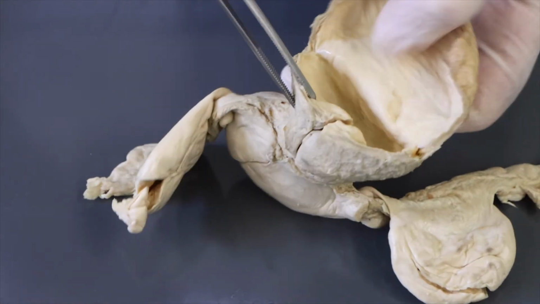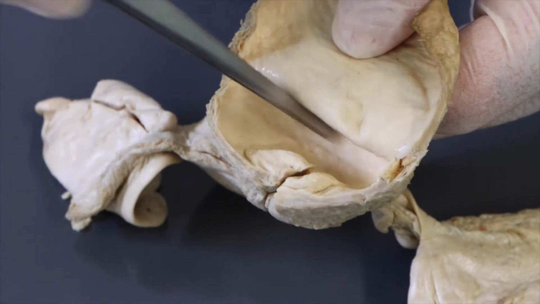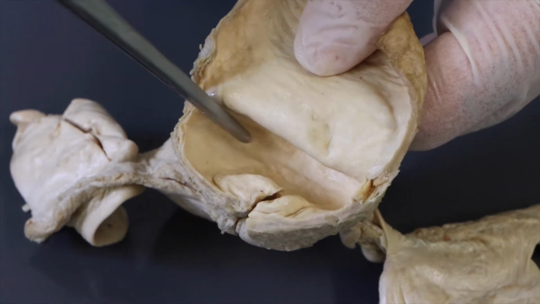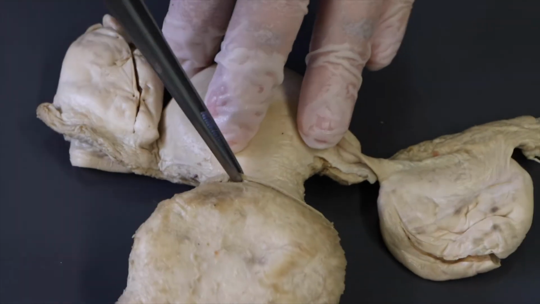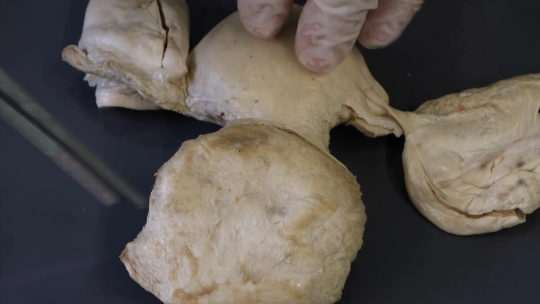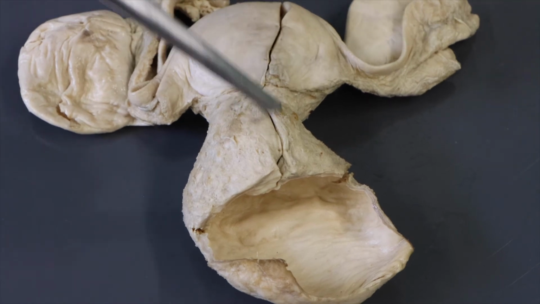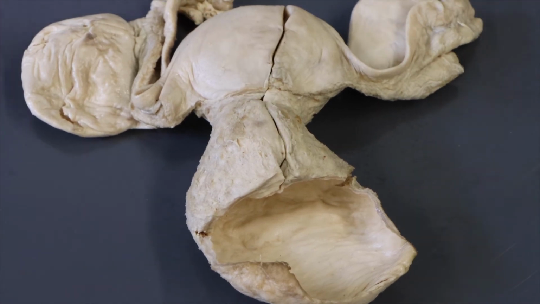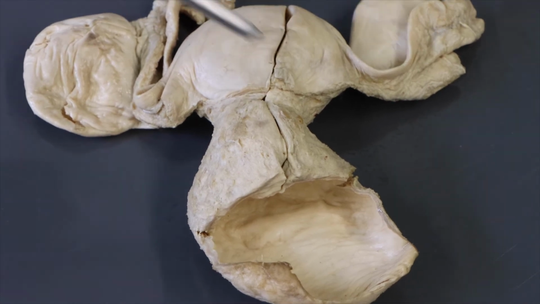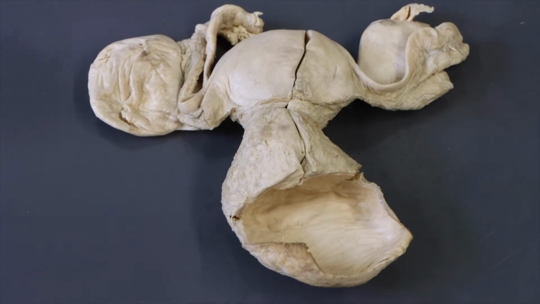If you open the vagina, here you can see the ostium of the uterus, and here are the two fornices of the vagina, the posterior fornix and the anterior fornix. The posterior fornix is deeper, reaching the level of the Douglas pouch. The anterior one is lower, not that long, about 2 centimeters smaller. The anterior surface of the cervix and uterus is not covered by the peritoneum. The rest of the uterus is covered by the peritoneum. The only part not covered is the anterior surface of the uterus and cervix.